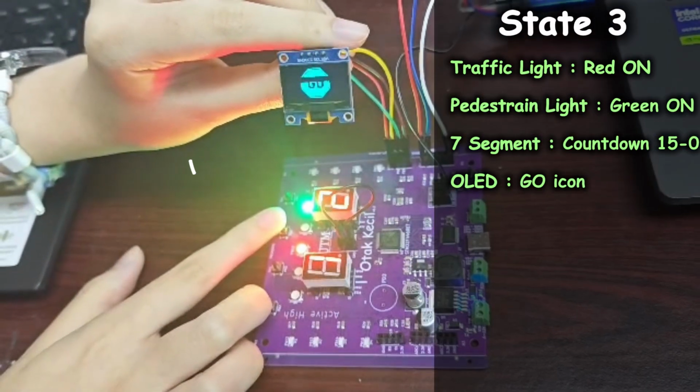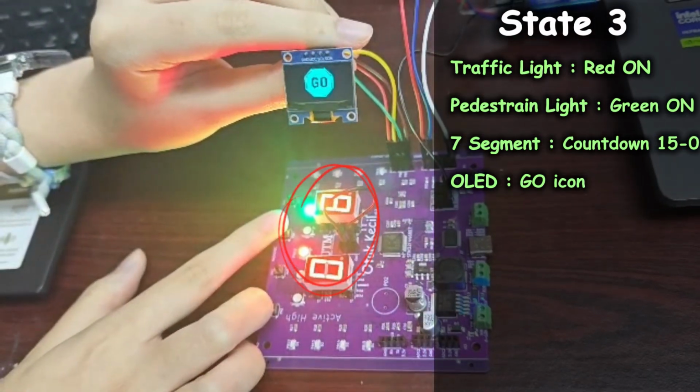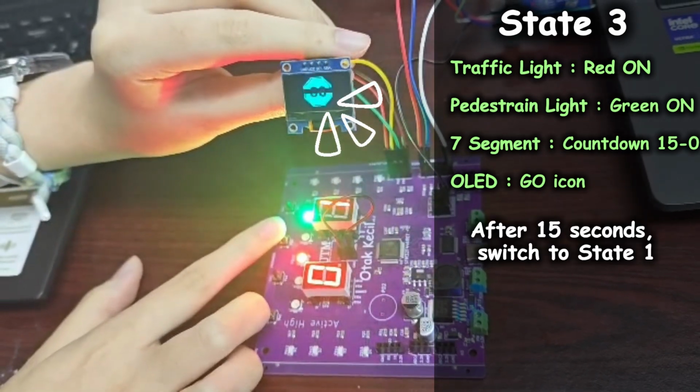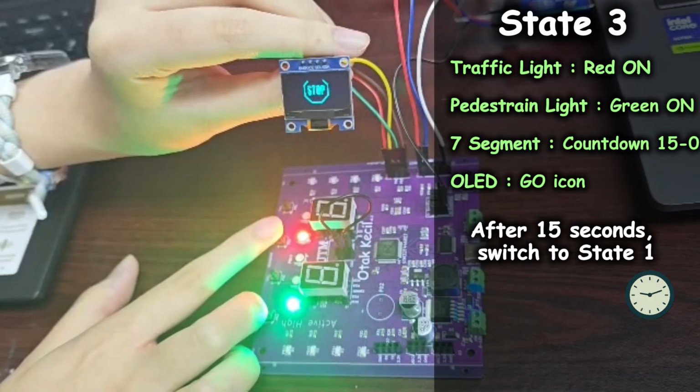In state 3, the red traffic light and green pedestrian light are on, the 7-segment starts to count down from 50 to 0, and the OLED display shows the go icon. After 50 seconds, it switches to state 1 again.